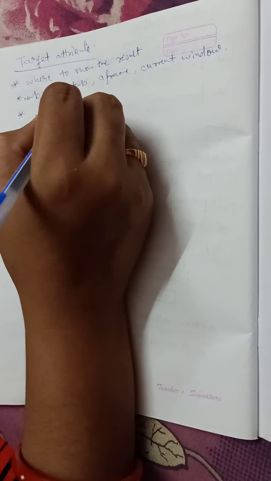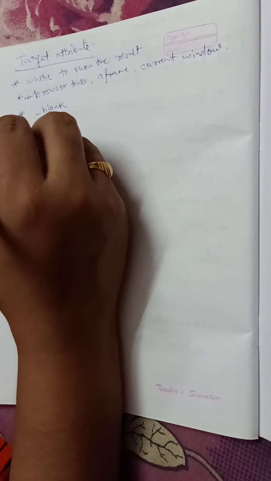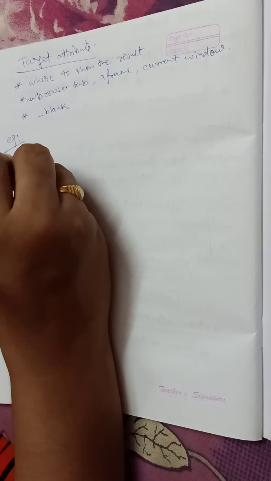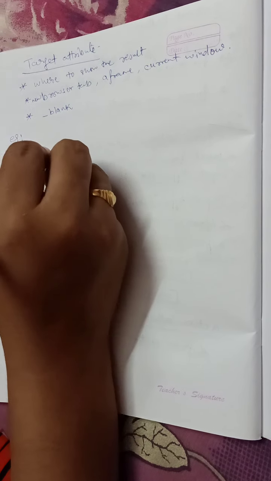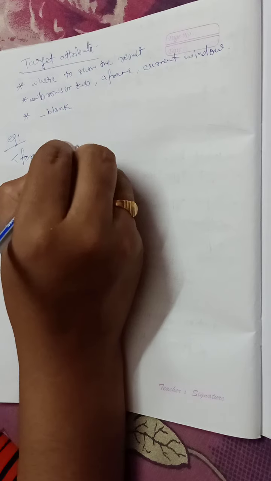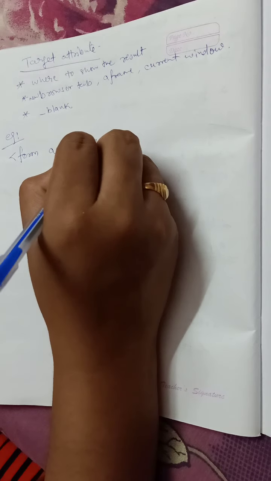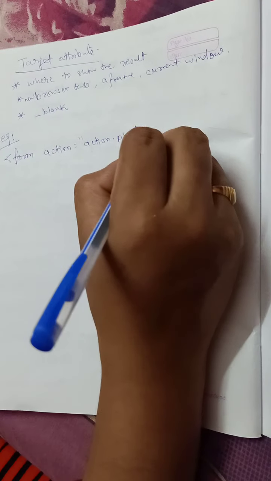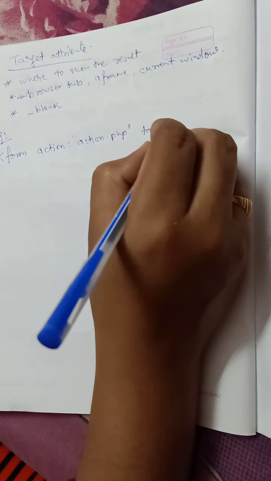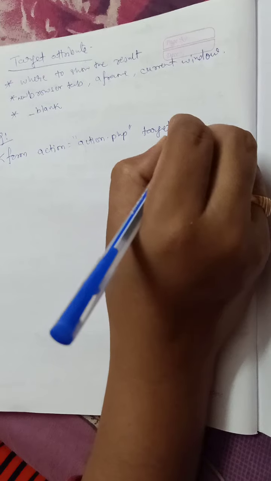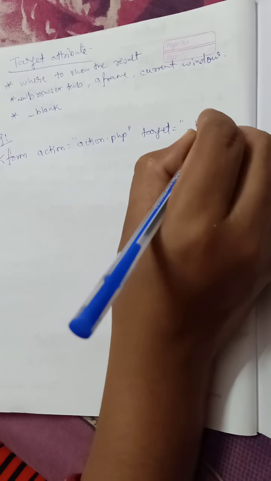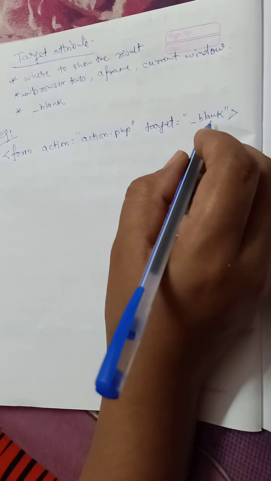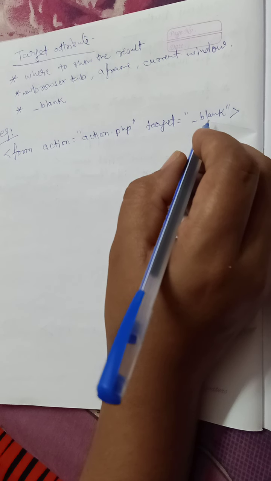To make the form result open in a new browser tab, the value which is used is _blank. So what will be the full statement? We will be writing it like form action equal to action.php, so the output will be displayed in a new browser tab.